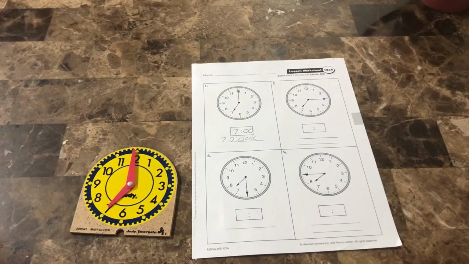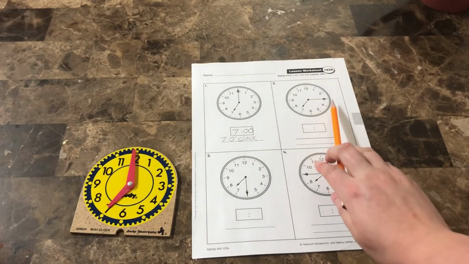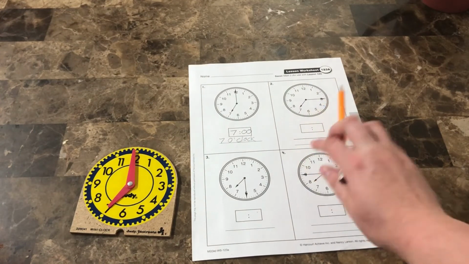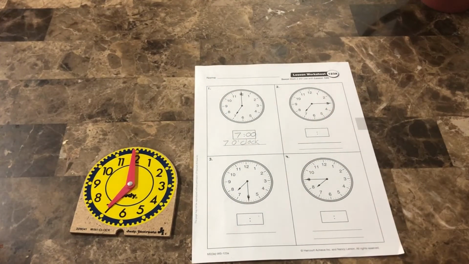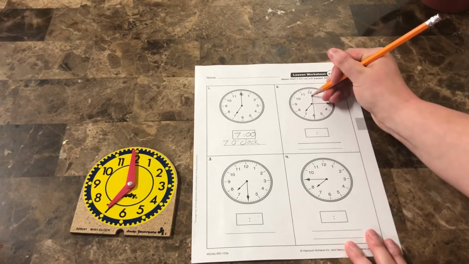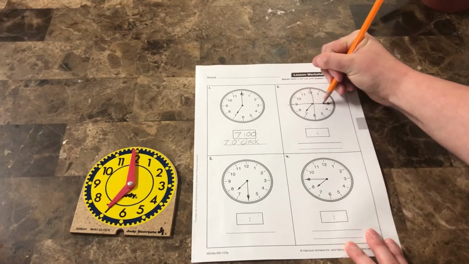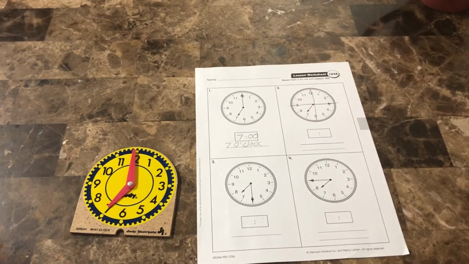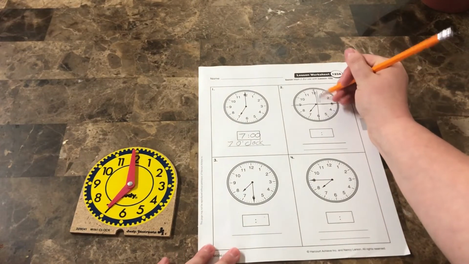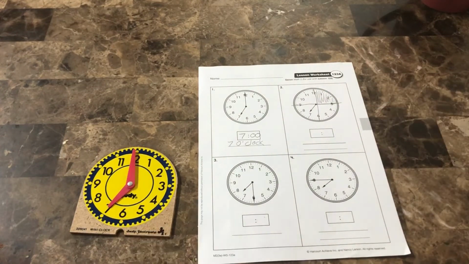Sorry, o apostrophe clock. 7 o'clock. Now we have 15 minutes has passed. So if we think of this as a fraction, this much of our fraction is gone.